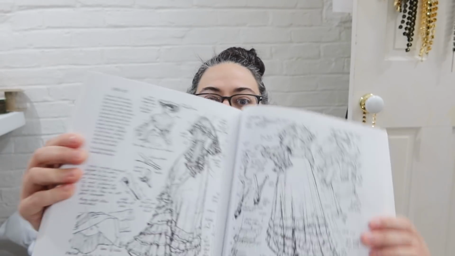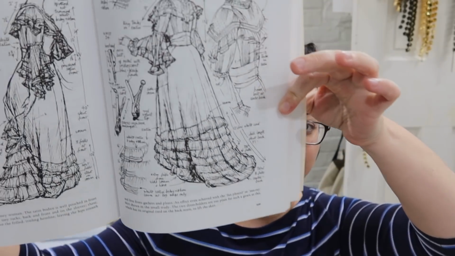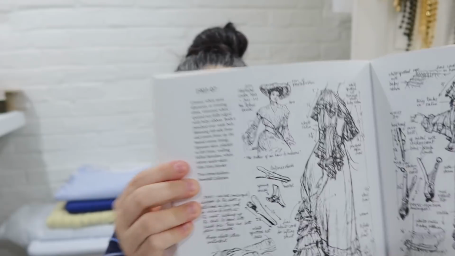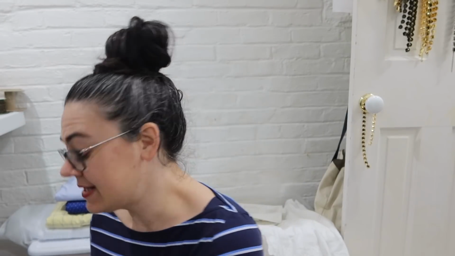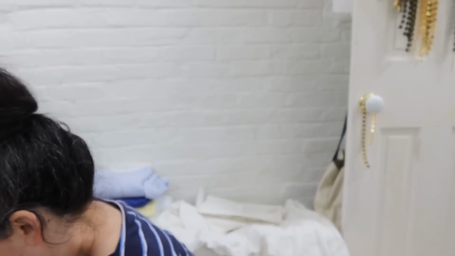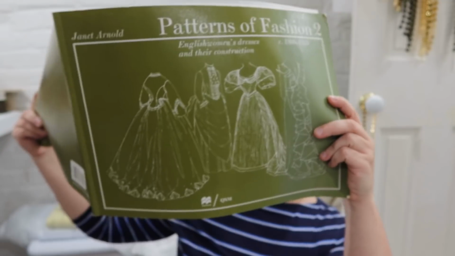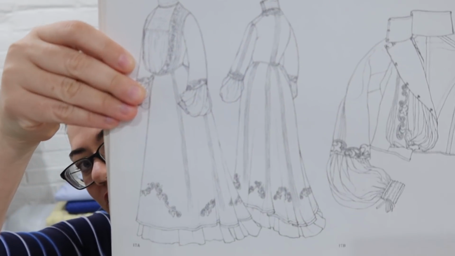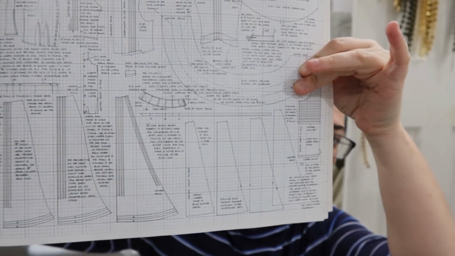Now, I don't have a pattern for this dress, and there's not really one in this book. It's just kind of diagrams of what it looks like. So I'm going to have to kind of Frankenstein an idea together. And what I'm going to use as the base of my pattern for the skirt, at least, is another dress that's in another excellent costuming book, which is Patterns of Fashion by Janet Arnold. And that is this 1903 to 1902 dress, and its corresponding gridded pattern.